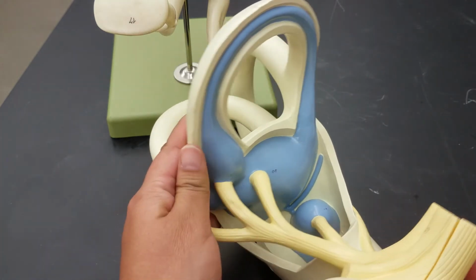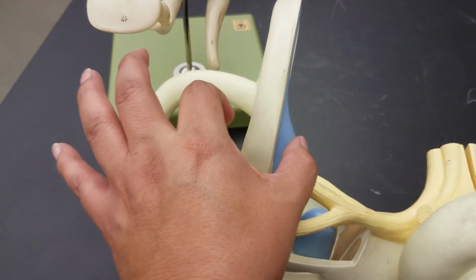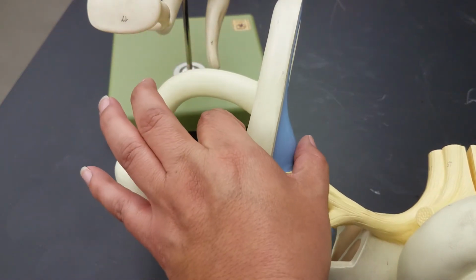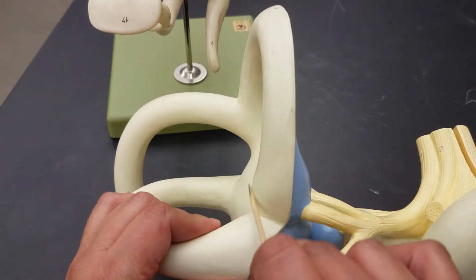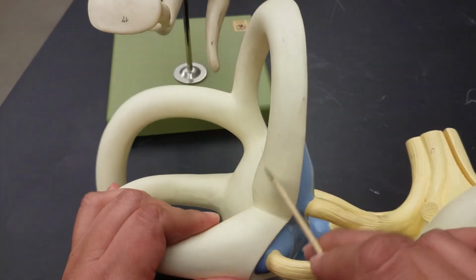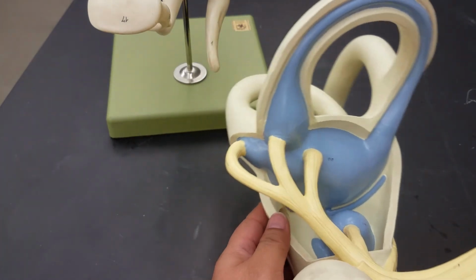At the base of each of these semicircular canals, we have this ampulla. That's this bulbous area. Remember, we're going to hear about these bulbous areas in many different structures in the body. So that's the ampulla. Remember, that's where we talked about the cupula.